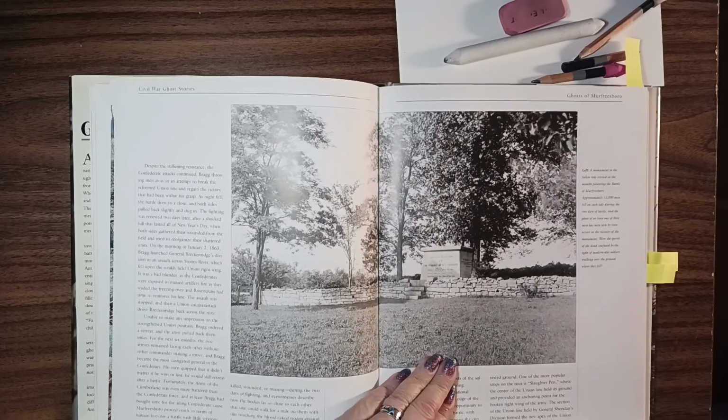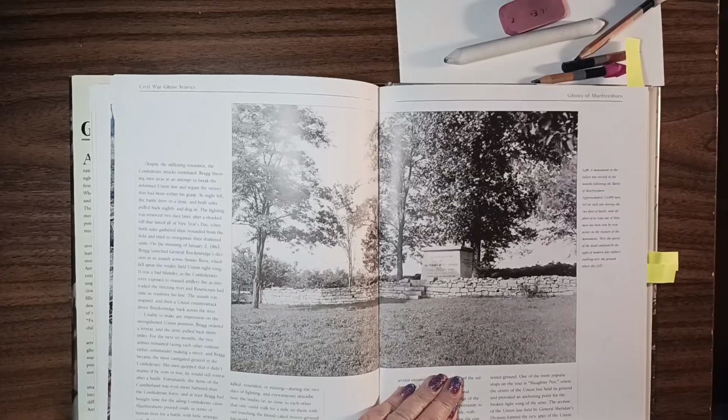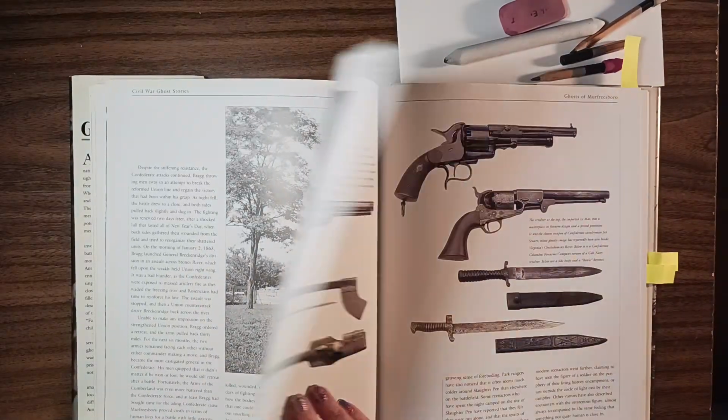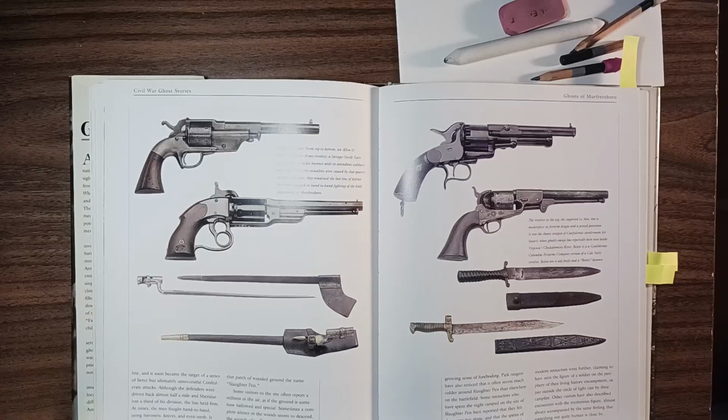The section of the Union line held by General Sheridan's division formed the new apex of the Union line, and it soon became the target of a series of fierce but ultimately unsuccessful Confederate attacks. Although the defenders were driven back almost a half mile and Sheridan lost a third of his division, the line held firm. At times the men fought hand to hand, using bayonets, knives, and even teeth.